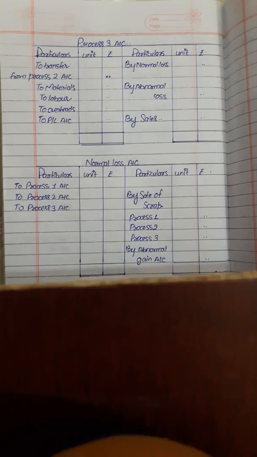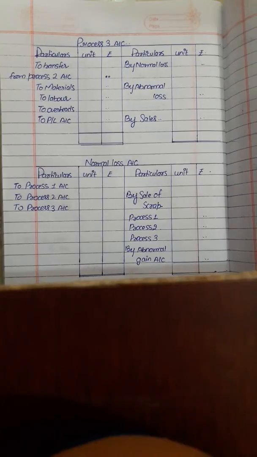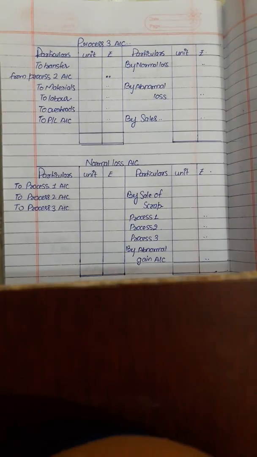But due to abnormal gain, we lost this value and it will be written here on the credit side. I am explaining this part again because we have abnormal gain. Due to this abnormal gain, we have lost the value which we would get if we sold it at scrap value. So that is why it will be written here. That is how we make the normal loss account.